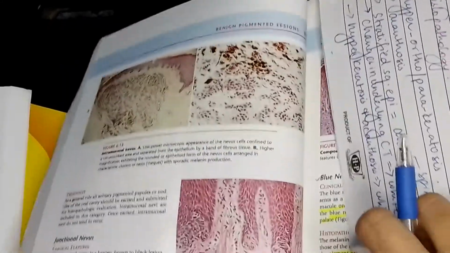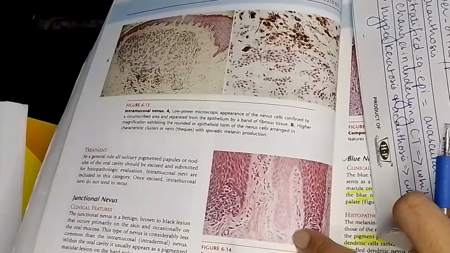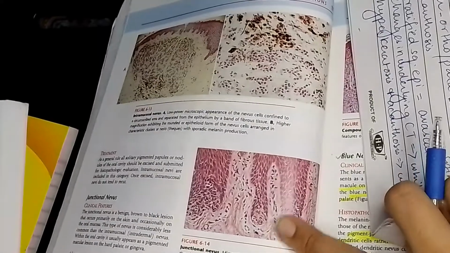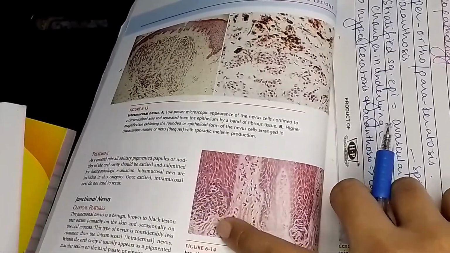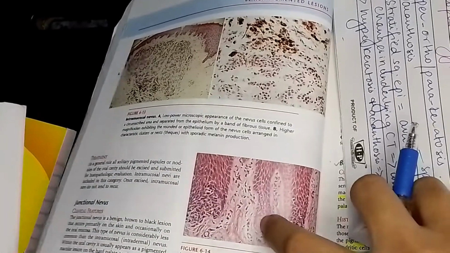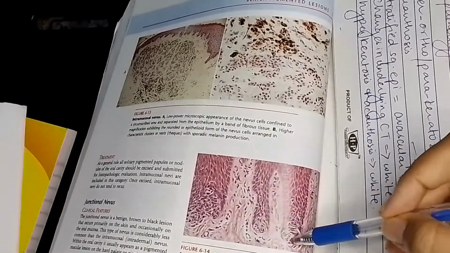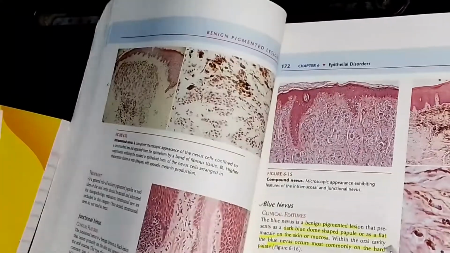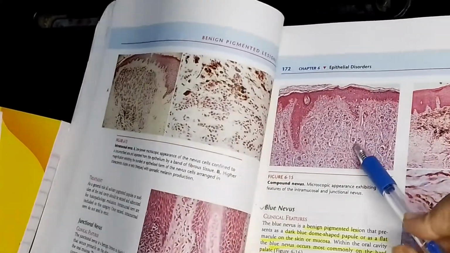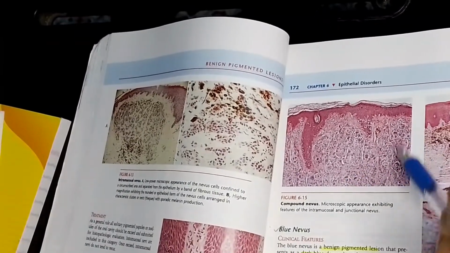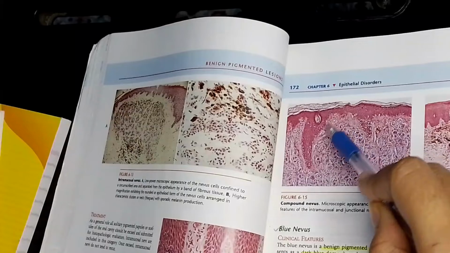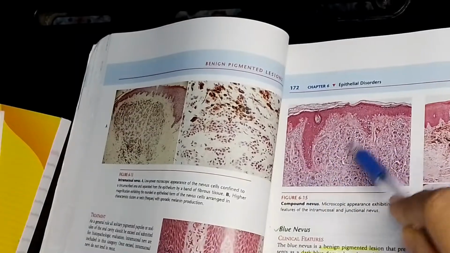This is the junctional nevus. They will be on the junction of the connective tissue here and the basal cell there, here, if you can see them. And this is compound nevus. It's also present in the connective tissue here and the epithelial outline.